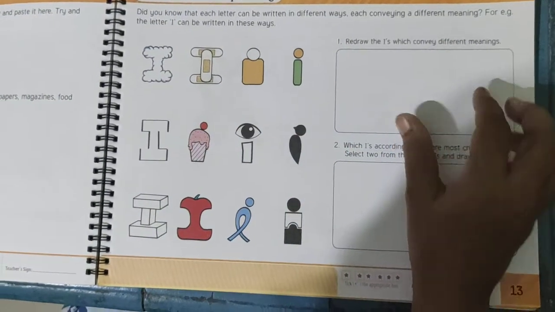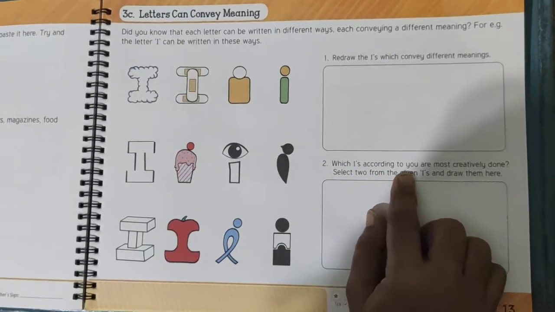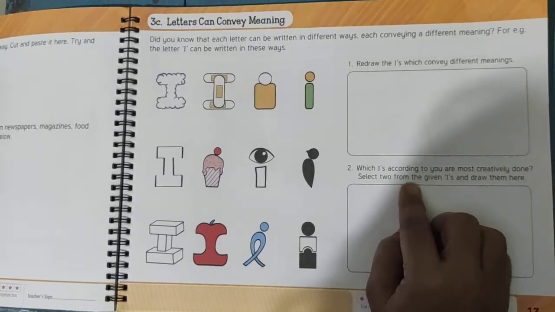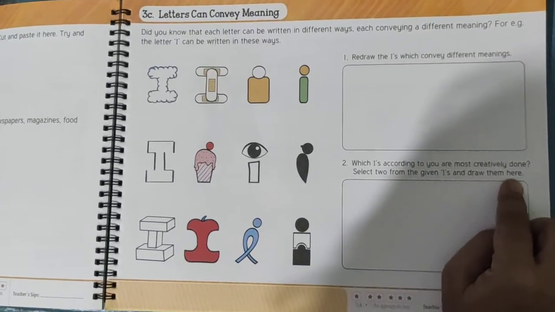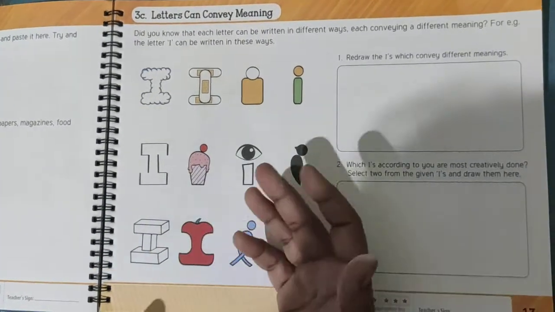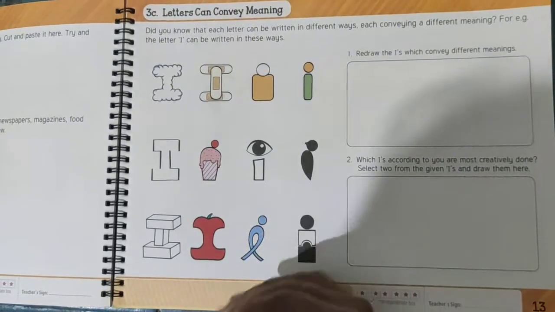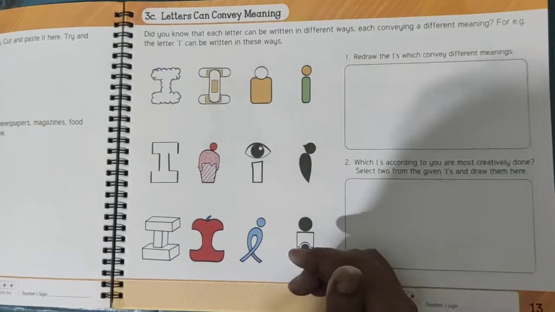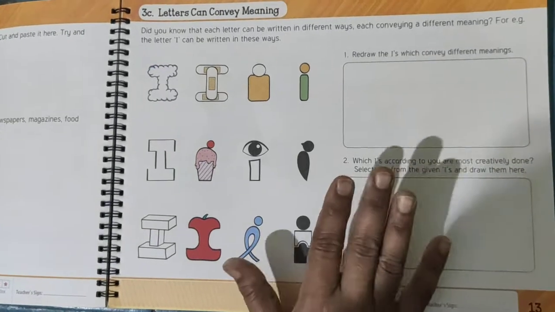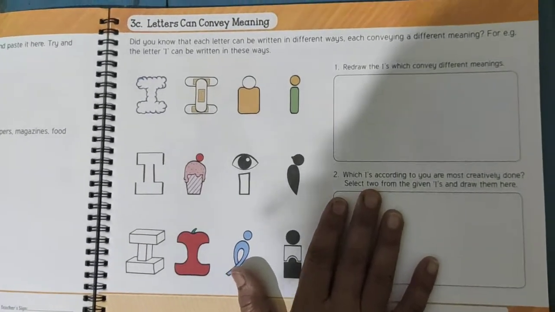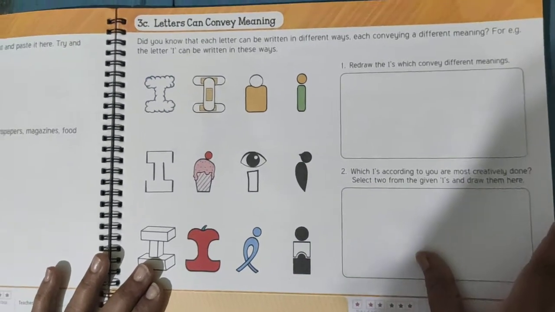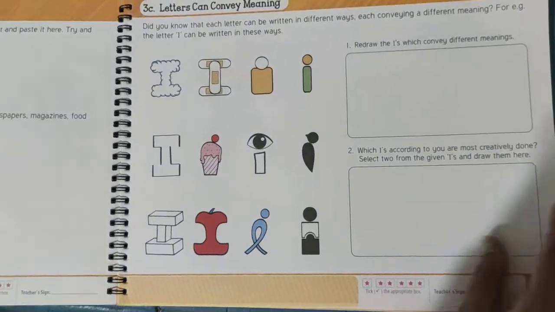Copy it only. Then which eyes according to you are most creatively done? Select 2 from the given eyes and draw them here. Select only two which seem very creative. Select them and draw here. In this way, this is also a simple activity, but it is interesting. So do this at home.